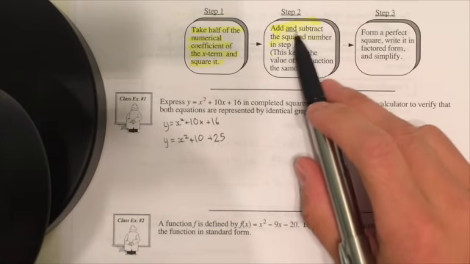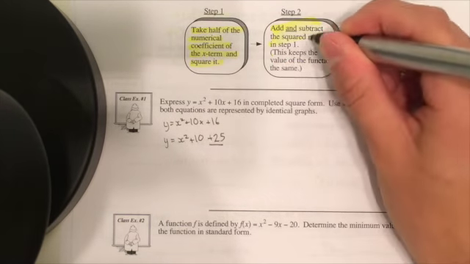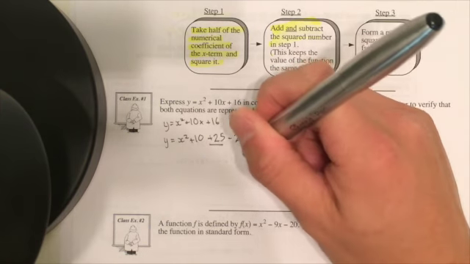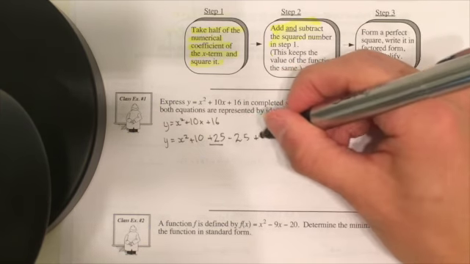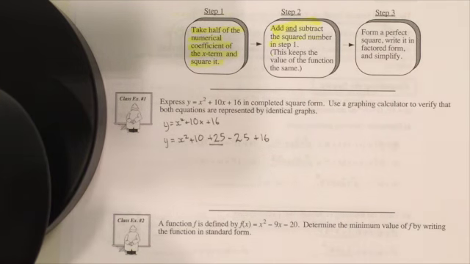Now add and subtract the squared number. So I added the squared number, and now I need to subtract it: plus 25 minus 25, and then plus 16. This keeps the value of the function the same. So basically, we're not really adding anything to this.